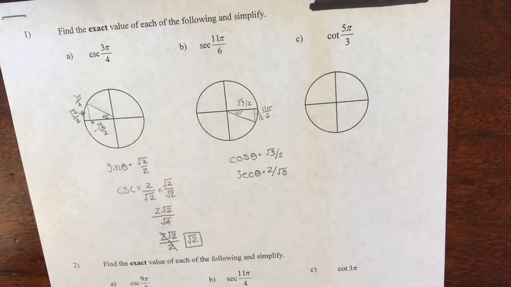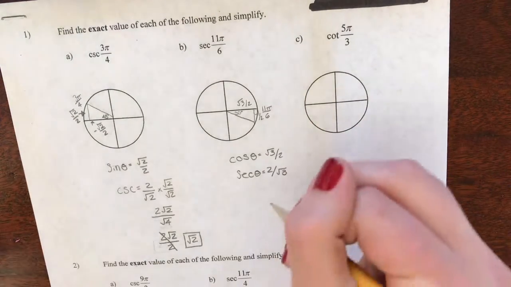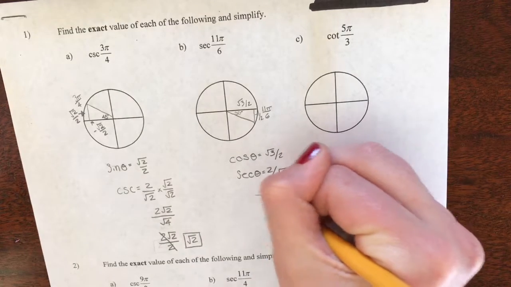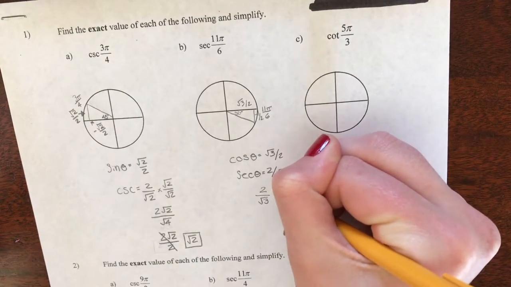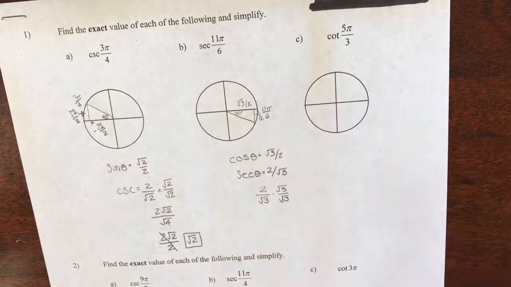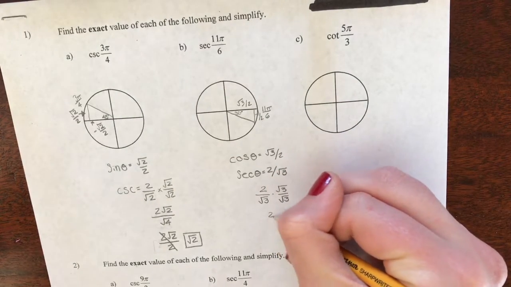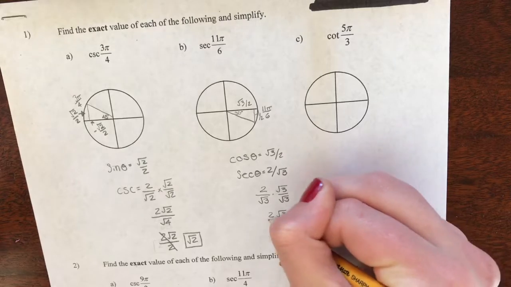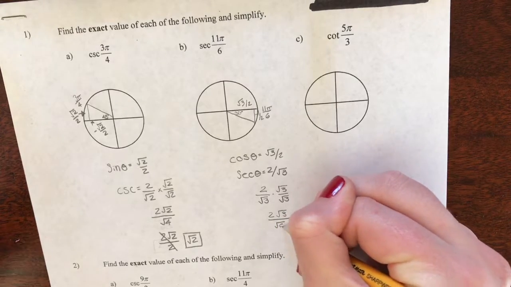And then you're going to want to make that legal, so you're going to multiply the top and bottom by the square root of 3. And that will give you 2 square root of 3 over 3.